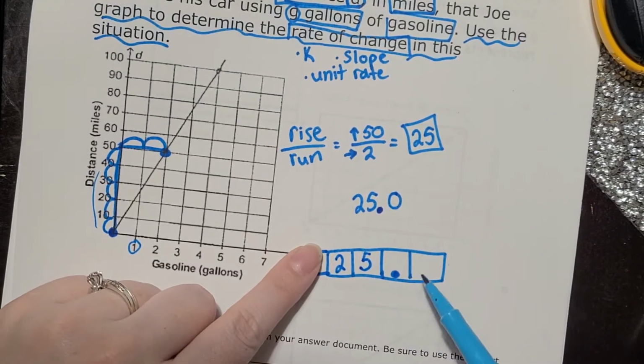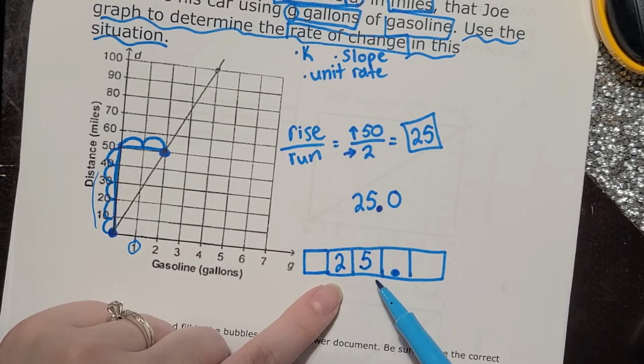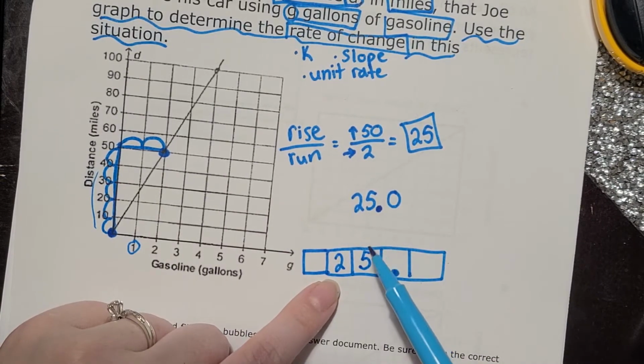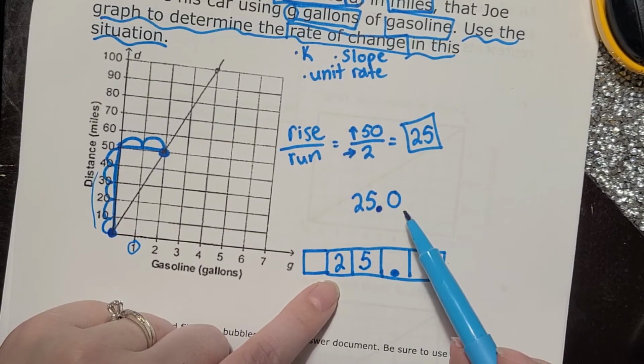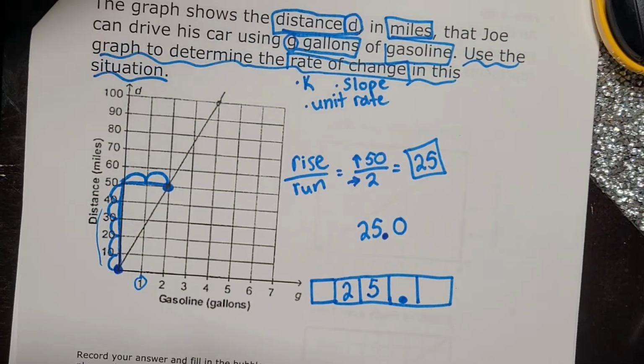I had a lot of people who put 0.25. 25 hundredths is very different from 25 as a whole number. So if it's a whole number, make sure you butt it up right next to that decimal. You only put numbers after the decimal if you've solved for a decimal. All right, so that would have gotten you a whole number 25.